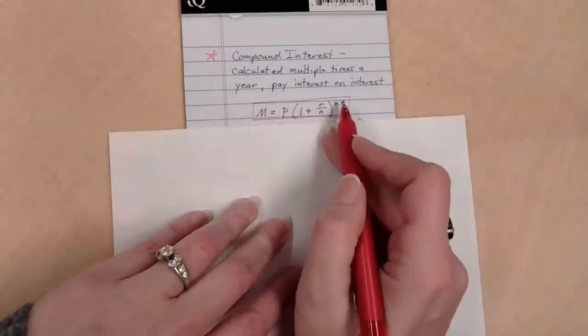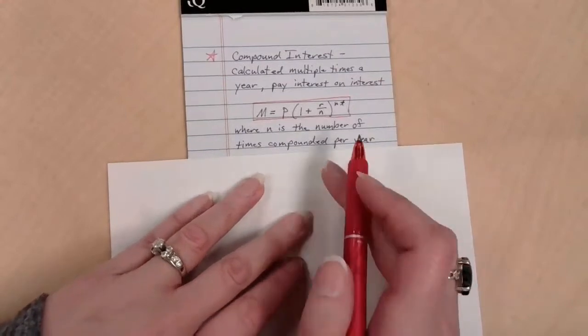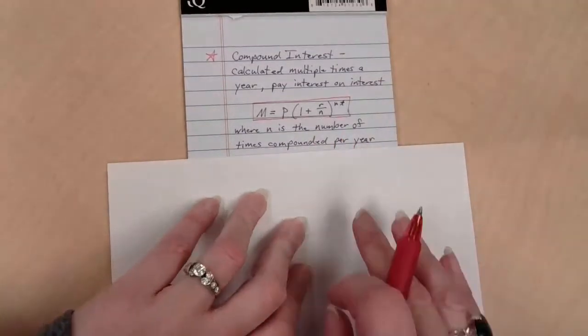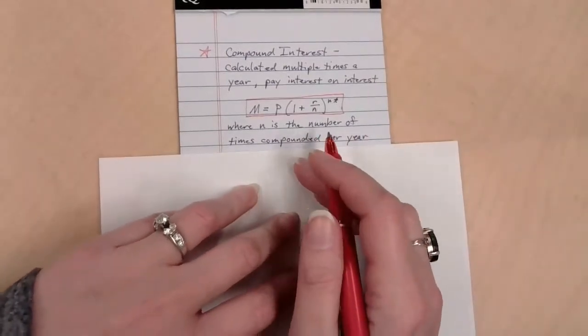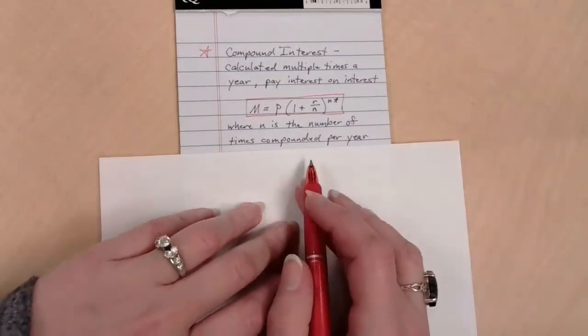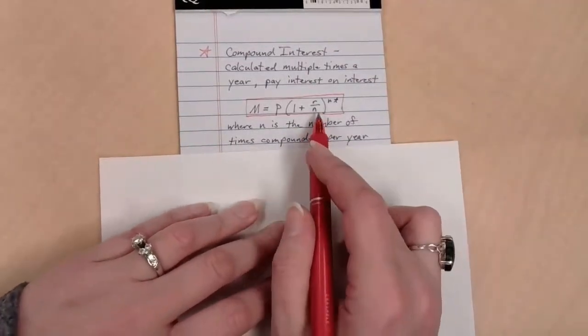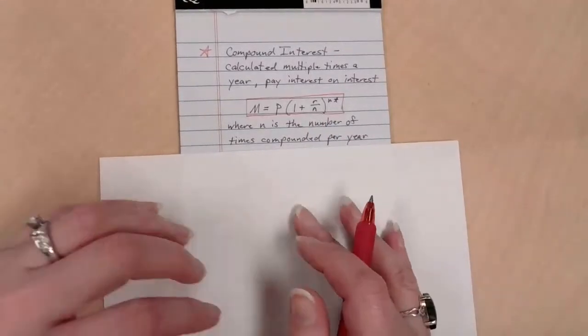So we actually know what all the variables mean then, except for the n, and we're going to say where n is the number of times compounded per year, which again frequently is monthly, but you could have quarterly interest, yearly, semi-yearly, bi-yearly, daily, your choice. But again, frequently, n is going to be 12 because monthly would be 12 times in a year. That's how often the interest would be applied.